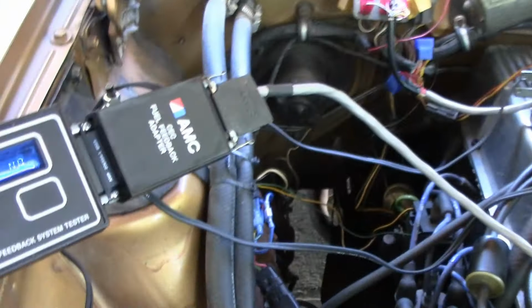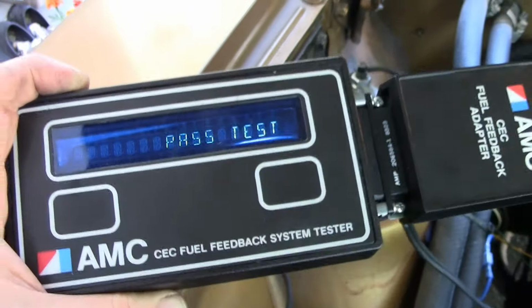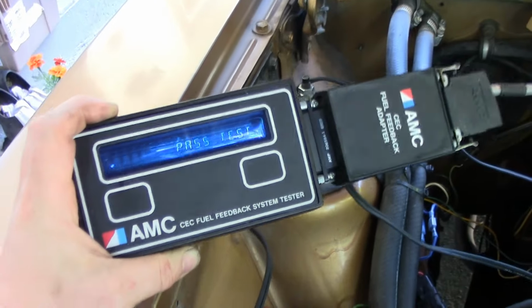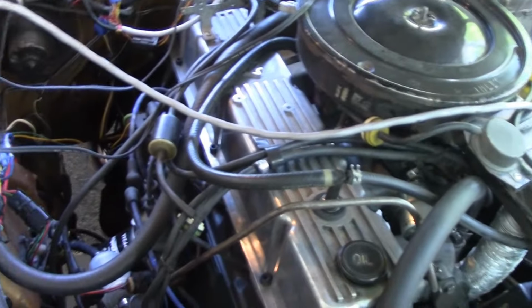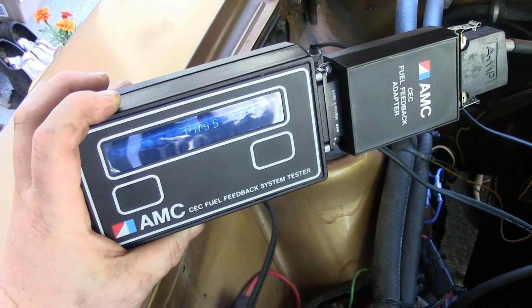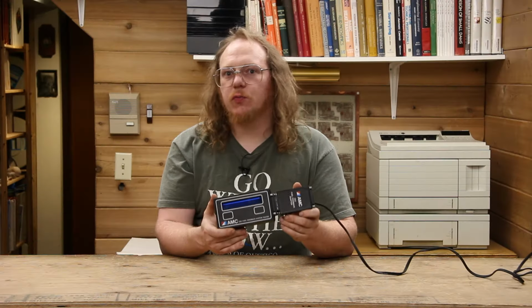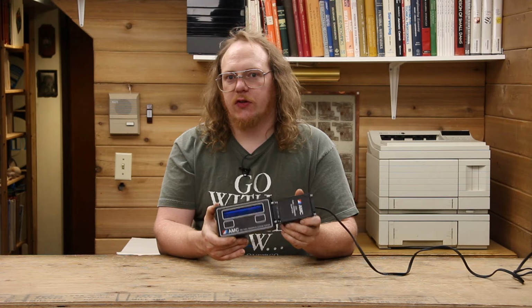Well, I went back and did the test all over again, exactly like it tells me to do, and now it says pass test. So, as a result, this now agrees that the performance of the computer, the ignition module, and every other component of the engine management system, or the CEC, is fully within specifications as laid out by AMC. This really does seem like a crude and very primitive diagnostic tool.